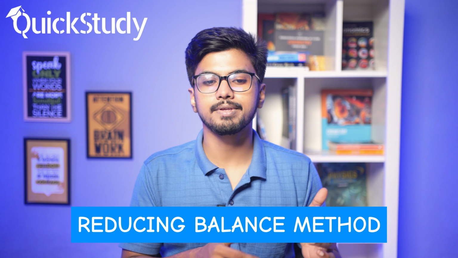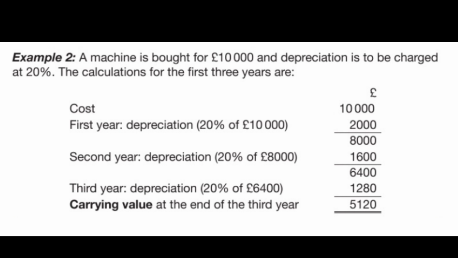Alright, so the second method of depreciation that we're going to learn about is known as the reducing balance method. And calculating the amount of depreciation using this method involves using a fixed percentage on the cost price of the particular asset. So the percentage is deducted from the cost price in the first year and then in the subsequent years. And as you can see in this image, there's an example. So a machine is bought for 10,000 pounds and the depreciation will be at 20%.